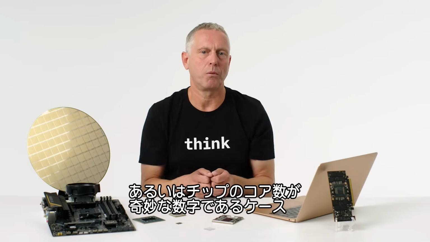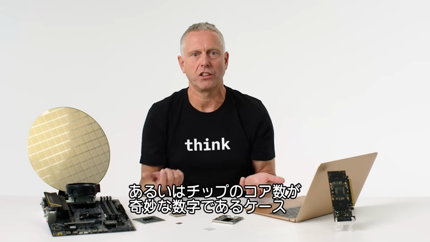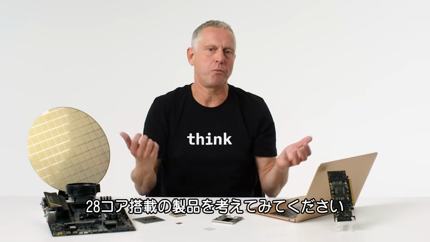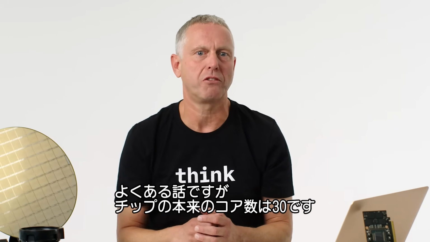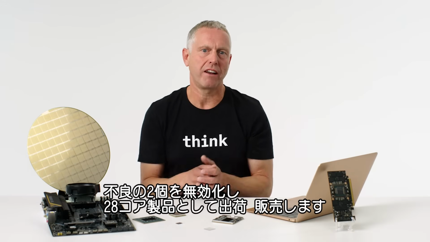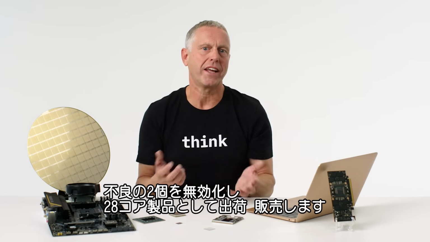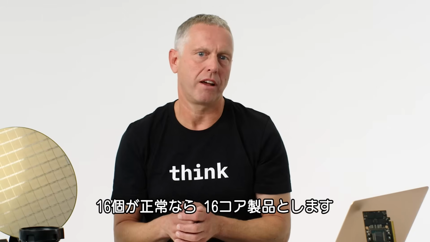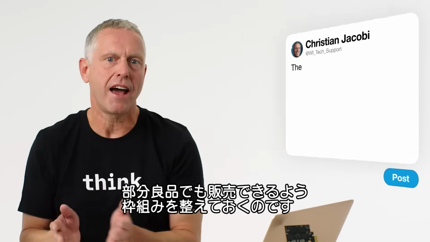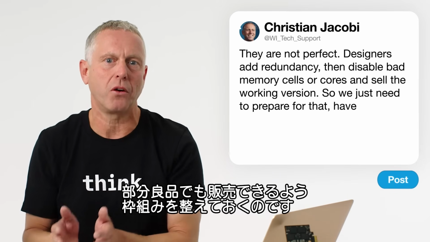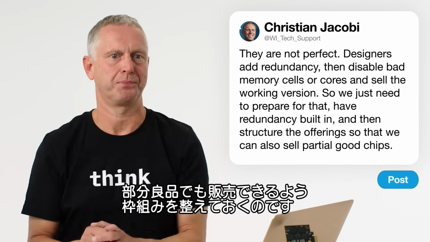Or think of some strange numbers of cores on a chip. Like you could have a chip with 28 cores, for example. Well, typically what you would find is there's actually 30 cores on the chip, and then we look at which of these cores are actually working, and if only 28 of them are working, we can sell that as a 28-core chip. If only 16 are working, you could sell it as a 16-core chip. So we just need to prepare for that, have redundancy built in, and then structure the offerings so that we can also sell partial good chips.